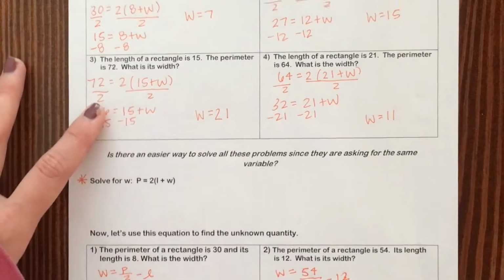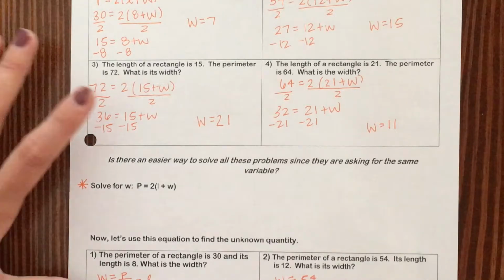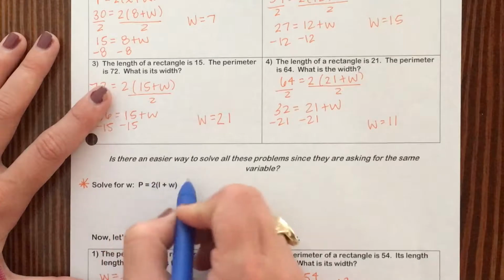So my question was, is there an easier way to solve all these problems since they're asking for the same variable? And the answer is yes. I can just create an equation that's W equals, and then I can use that equation to just evaluate and get the width.